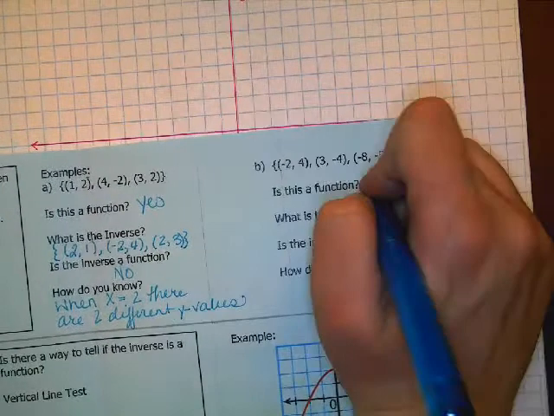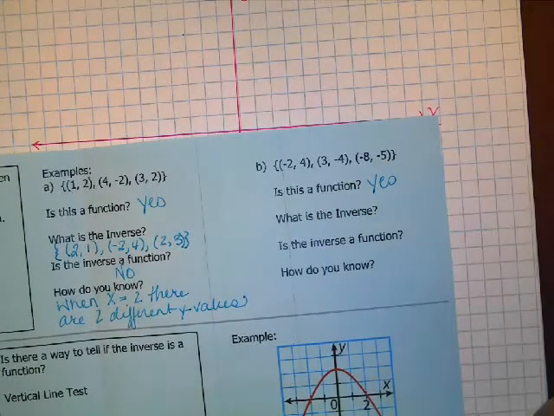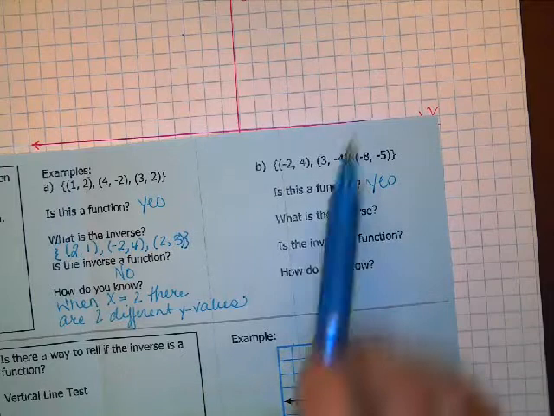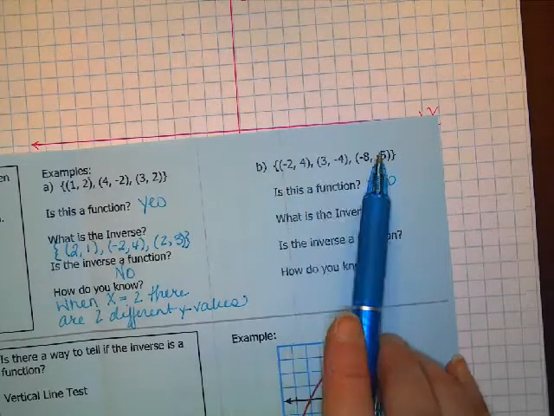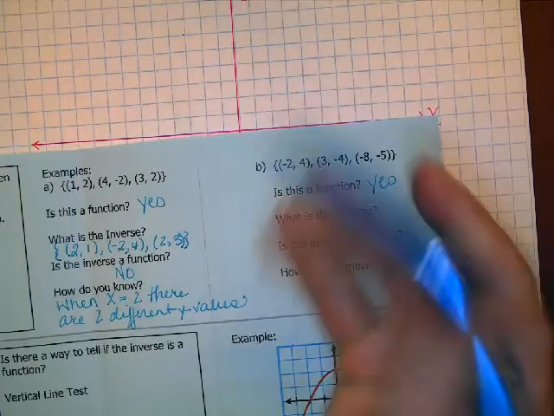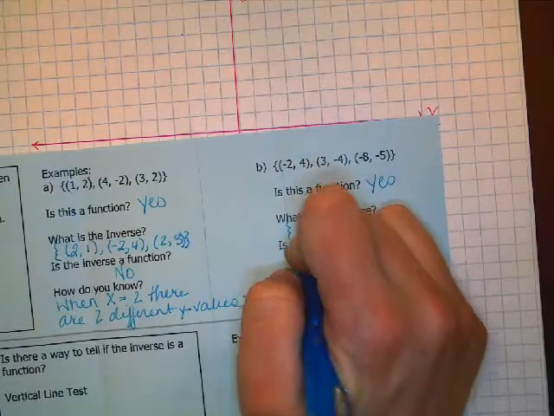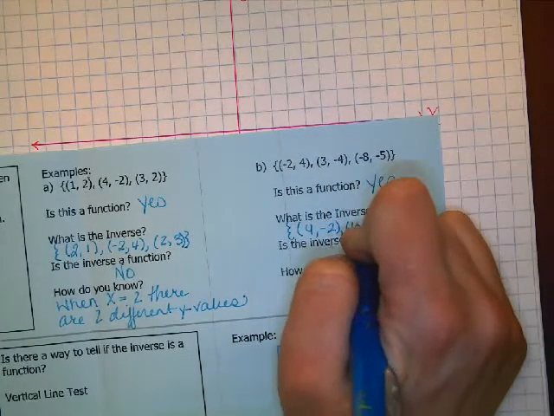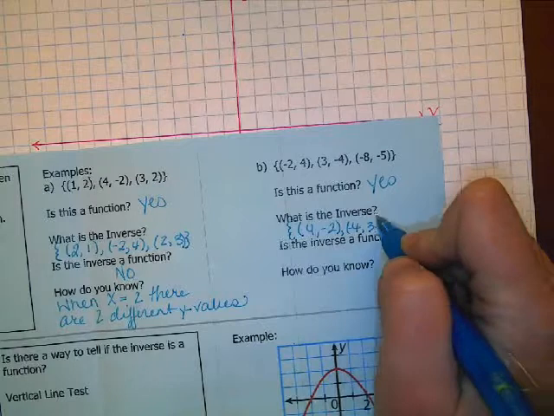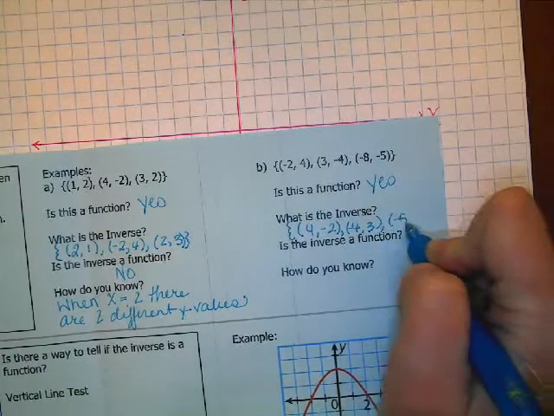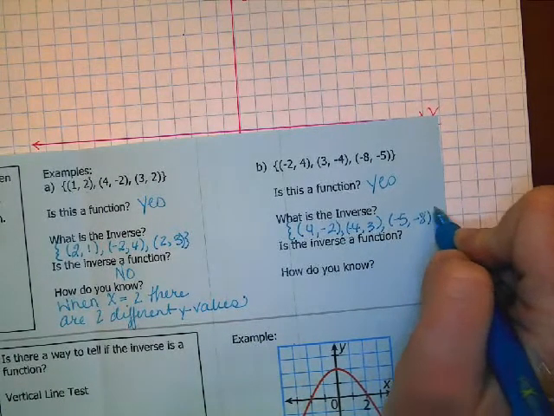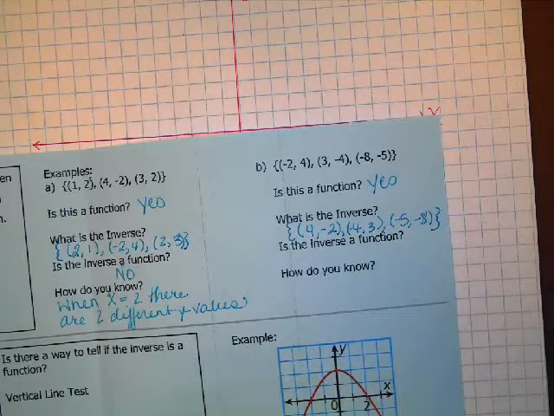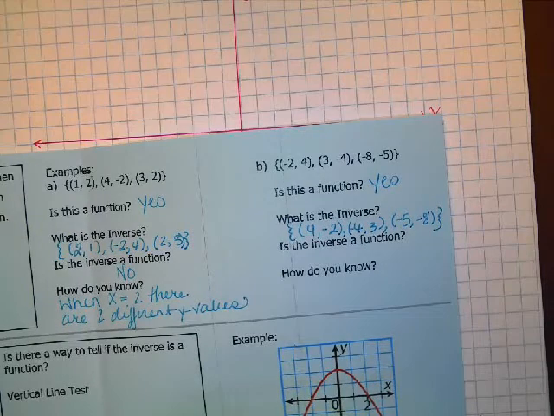All right, what about this one? Yes, it's a function. There's no repeating independent variable, right? The inverse, 4, -2, -4, 3, and -5, -8. That's set of ordered pairs.